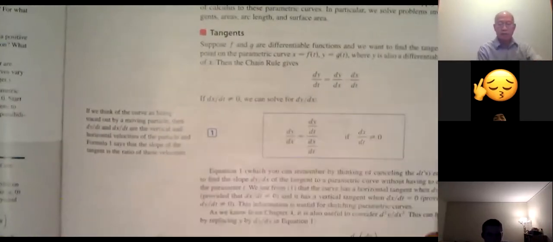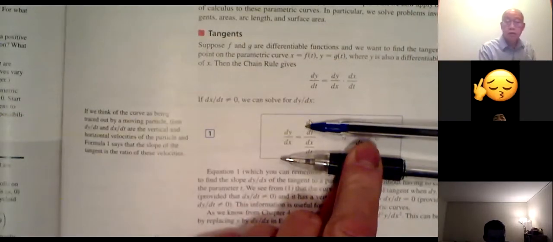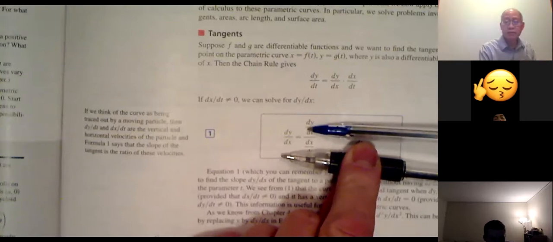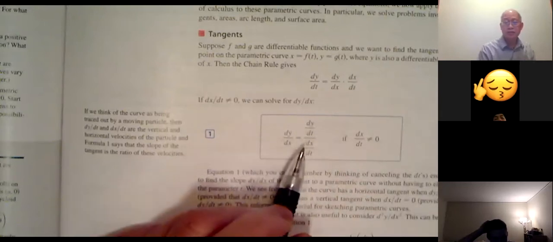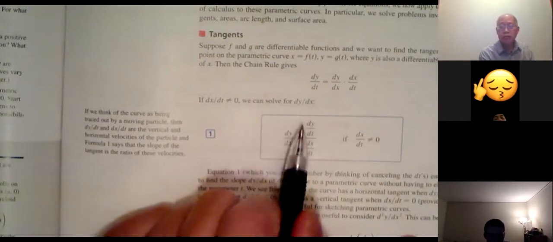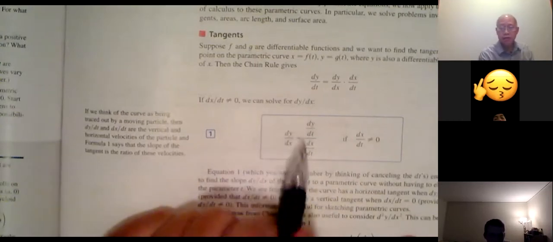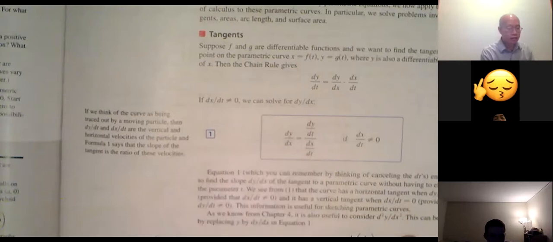And if you think about it, it's almost like this. You have dy/dx, right? Then you just, quote unquote, divide top and bottom by dt, and then it looks like that. So to find dy/dx, you have y as a function of t, x as a function of t. Just take dy/dt divided by dx/dt. And yeah, it kind of looks like you can cancel the dt's, so you have dy/dx.